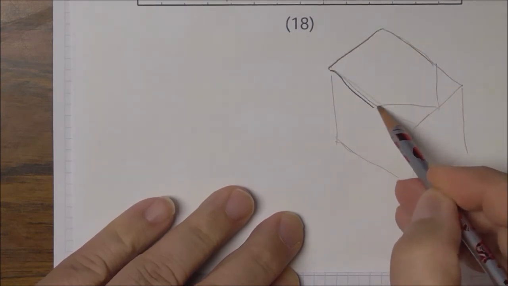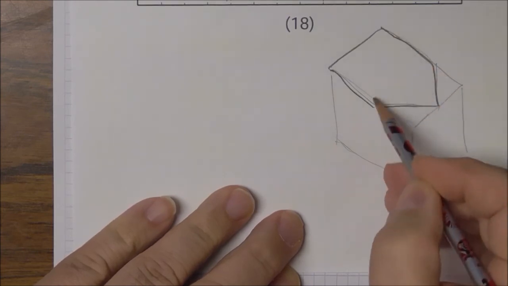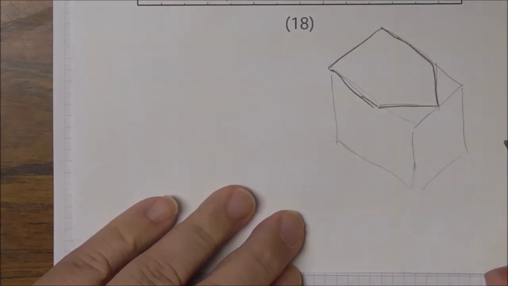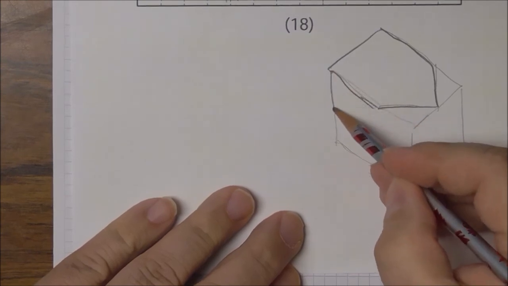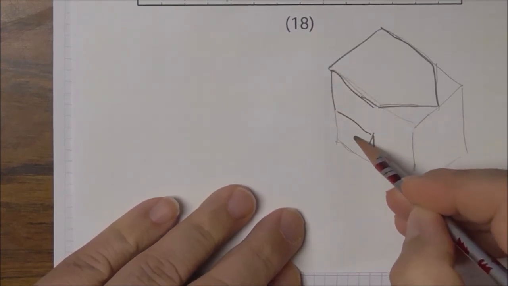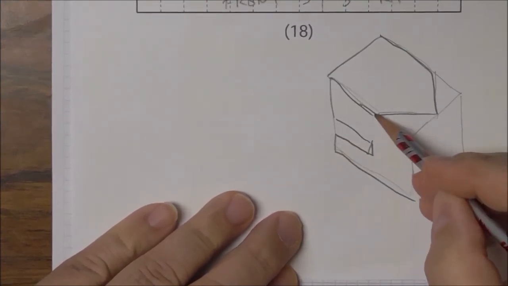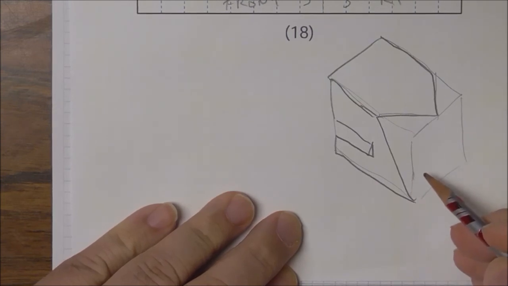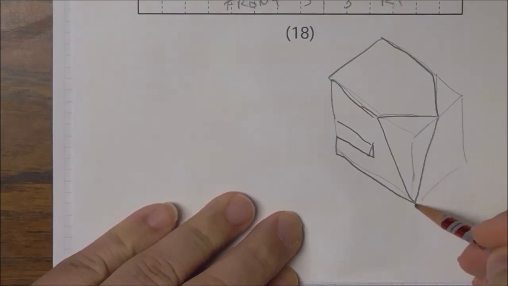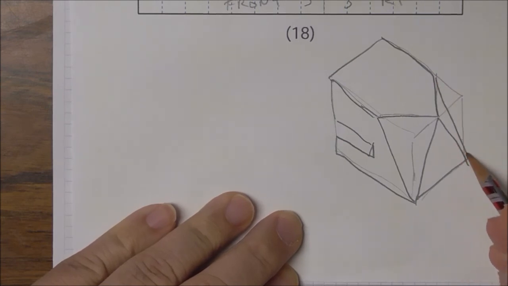If I darken that up. If it's a simple block like this, fairly simple, not a lot of sides, a lot of times you can just sketch it. And this comes down, and we have a cut in here, right? And then we have this triangle, like that. We have a triangle on the right side, and we have one along there.